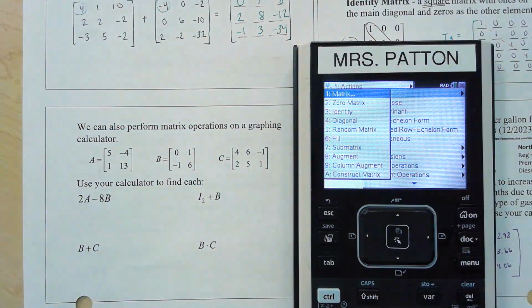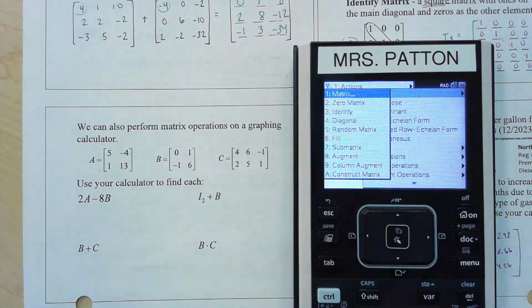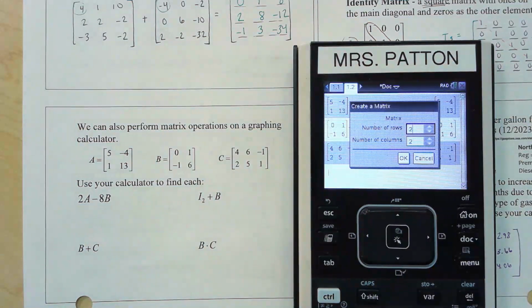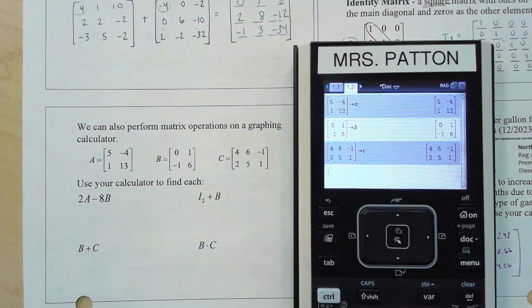And then it gives me a lot of choices. Most of them don't sound familiar. Some of them do, like identity, zero matrix. I'm just going to create a matrix, and it brings up that same wizard. So for some of us, that'll be a better way to get there. And it's a personal opinion. So I'm going to escape because I don't want to create that matrix. I was just showing you that's another way to get there.